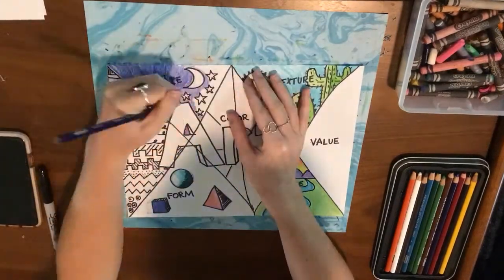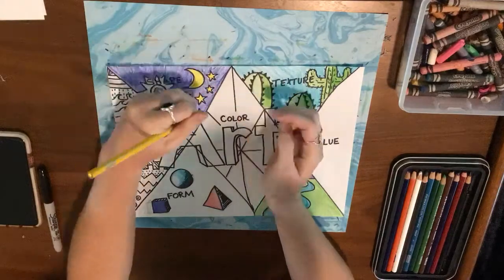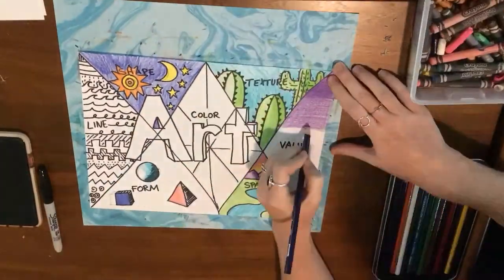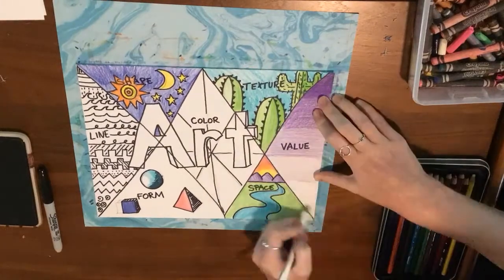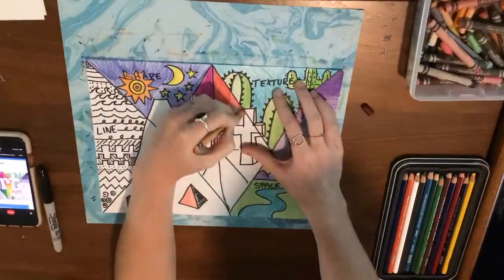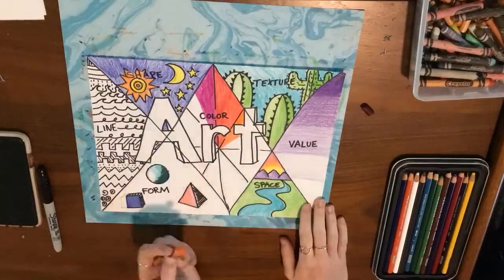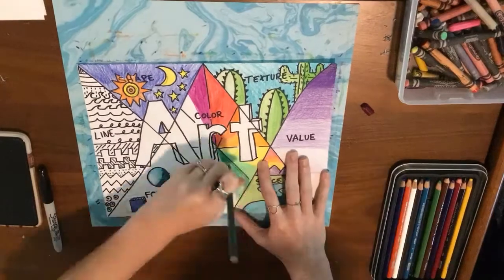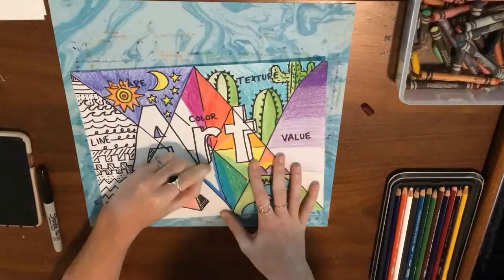As you can see here, I'm starting to color in the background of my different sections. To color in value, I'm using one color pencil and creating a gradient using the lightness and darkness of that color. Once I'm done with that, I'm creating the color wheel using all the different colors inside the color wheel.